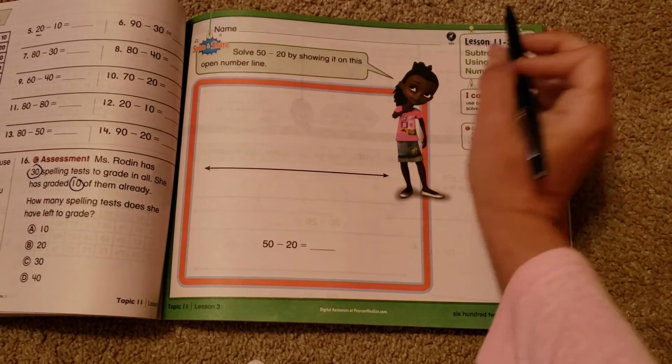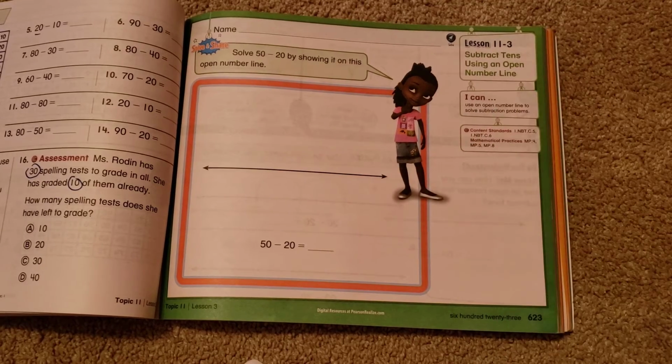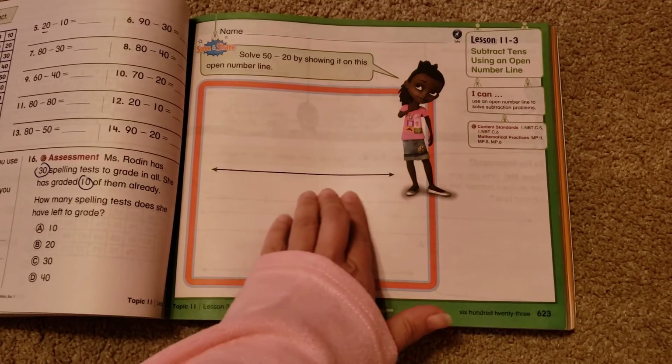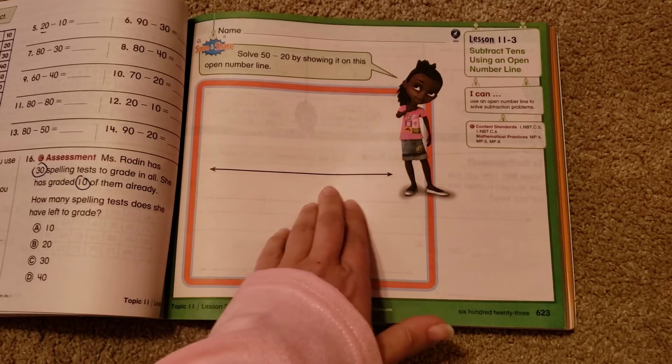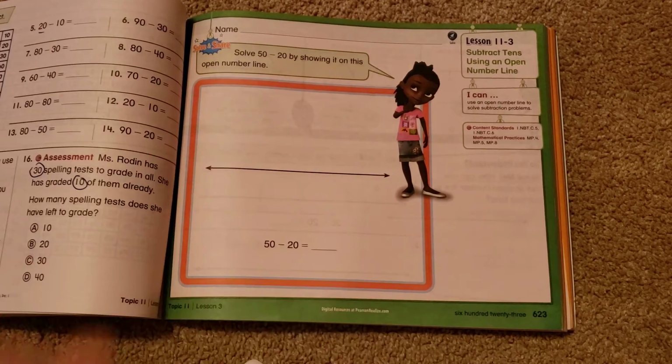So today we're going to move on to lesson 11.3, subtract tens using an open number line. We all know what a number line is. The open number line, if you remember from last chapter, is one that doesn't have any numbers on it. It's blank, so it's completely open. We can put whatever numbers on there we want. And how do we know which numbers to put on there? Well, we have to look at the math problem we're trying to solve.